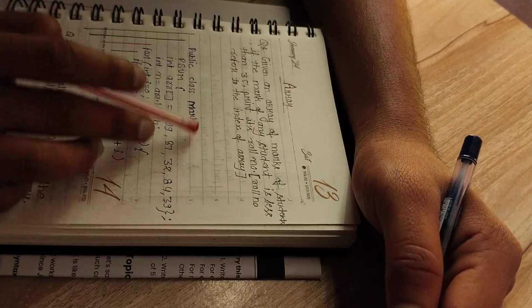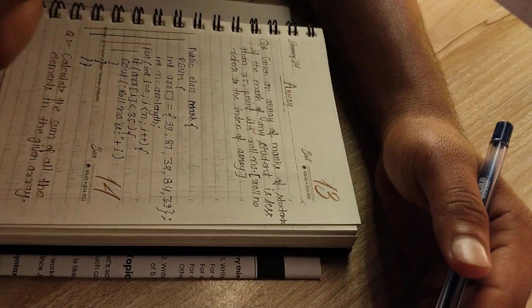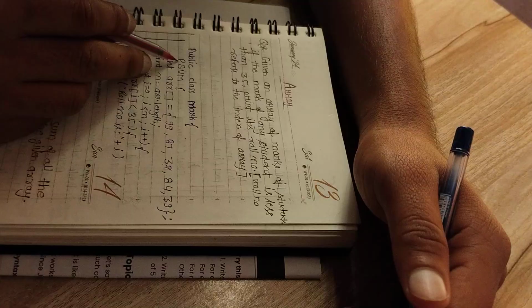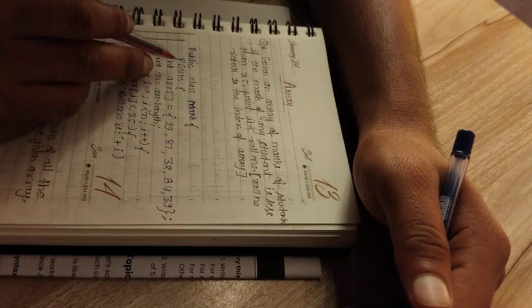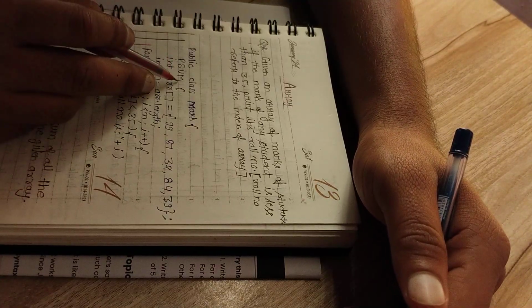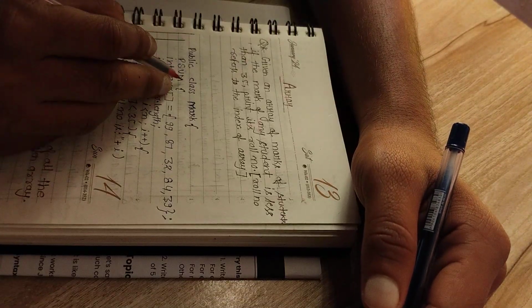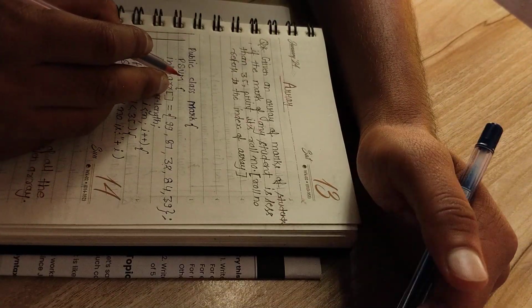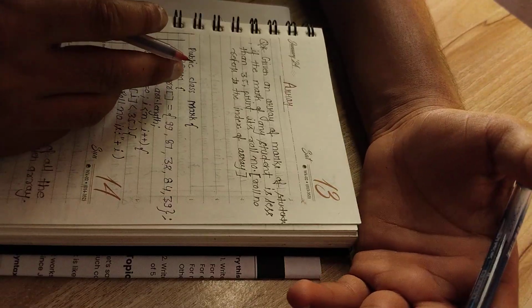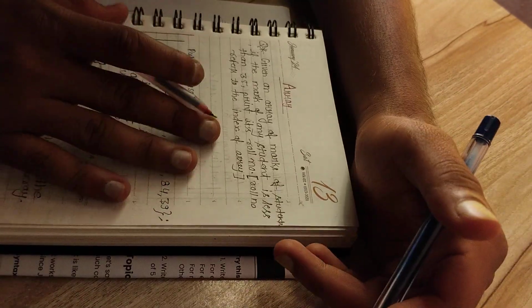Okay, let's proceed. Here I have written psvm, which means public static void main. I'm not going to explain it in detail; we would cover these basics in another video.